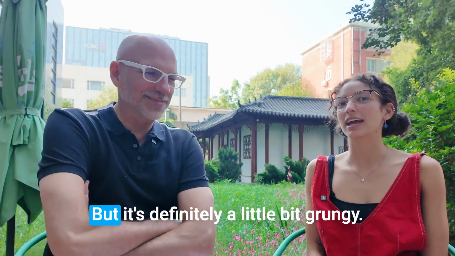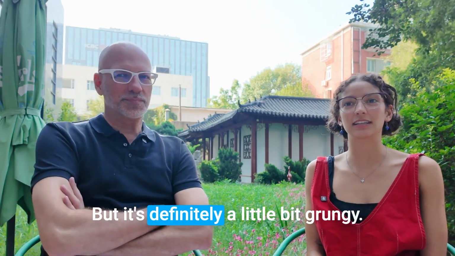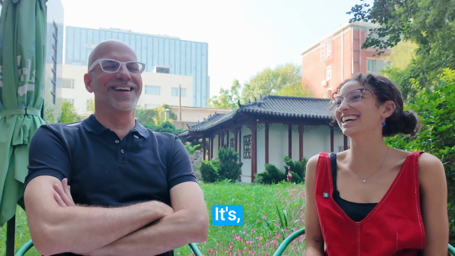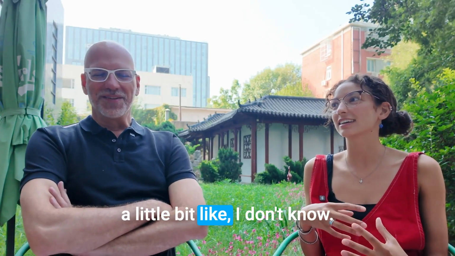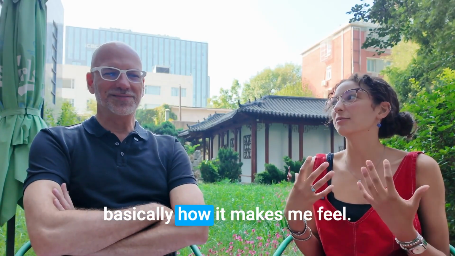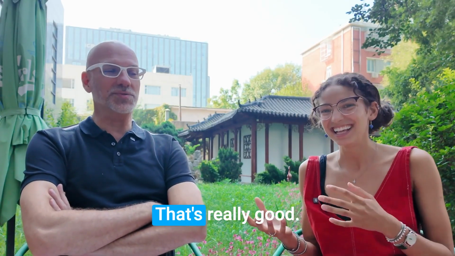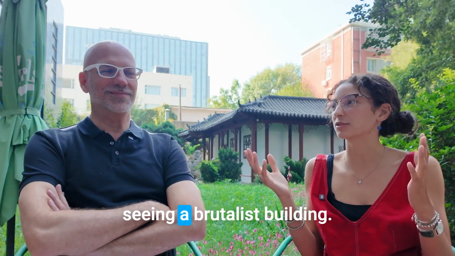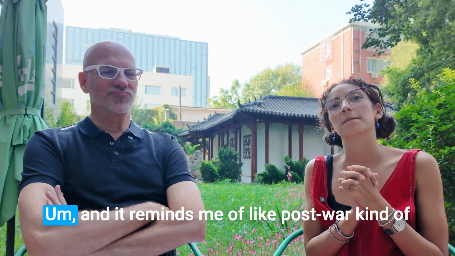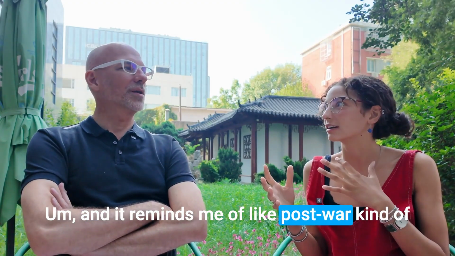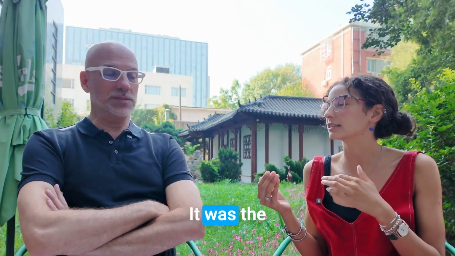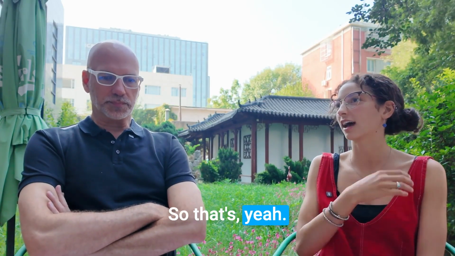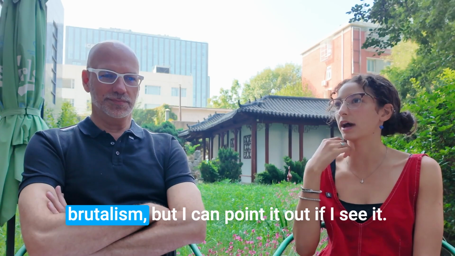It's definitely a little bit grungy. I'm just going to say basically how it makes me feel. It's a very chilling experience seeing a brutalist building. It reminds me of that post-war rebuilding time, the 1950s after World War II. I actually don't know a lot about brutalism, but I can point it out if I see it.